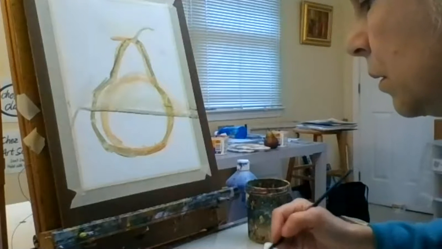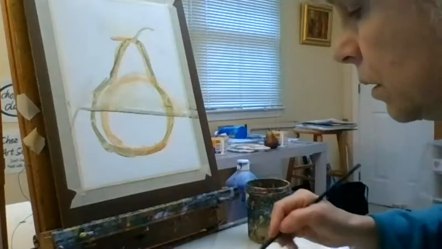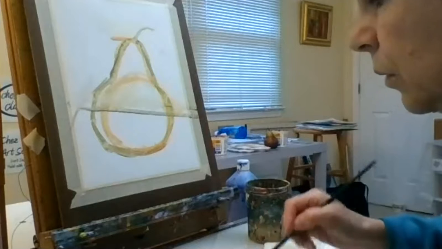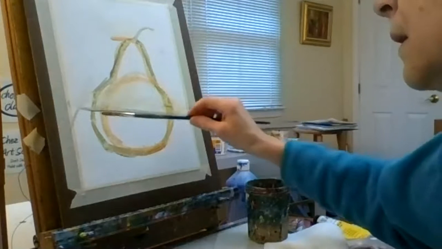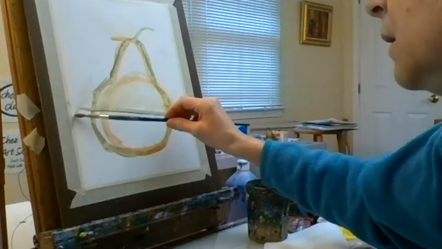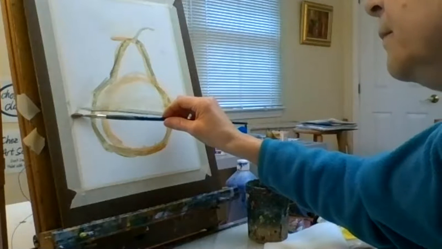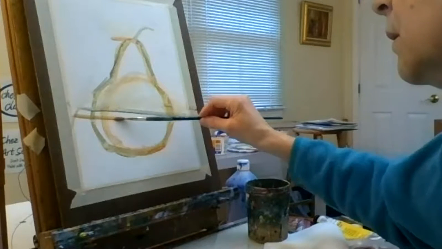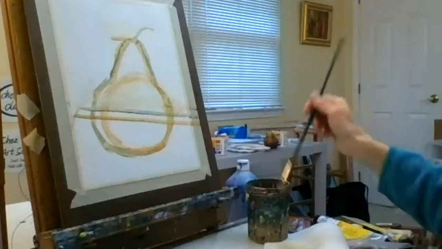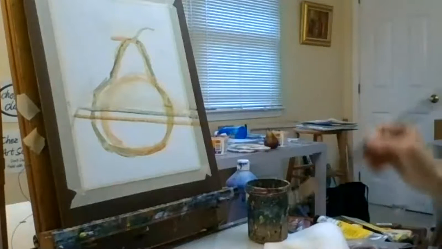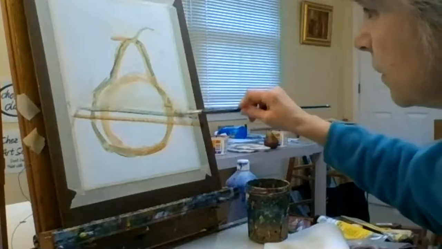This is like dry brushing, having it watery enough that you can just wipe it off. When you wipe it off, your brush has to have some water on it. So I'm going to do this line here, just a little lower. And now if I go like this.